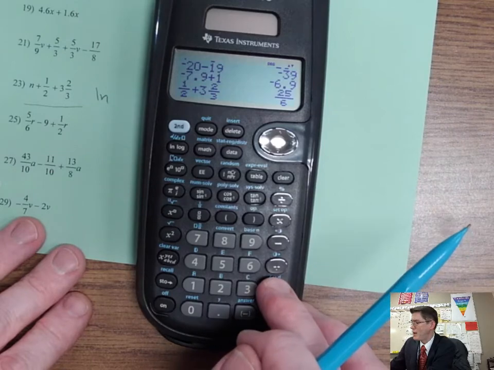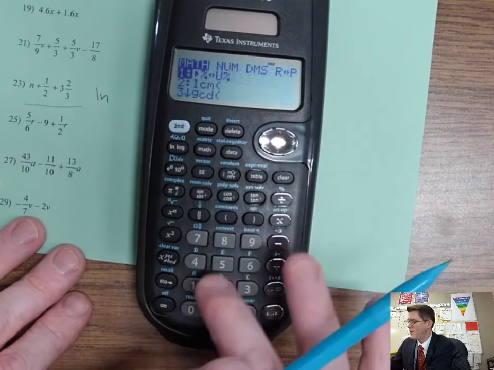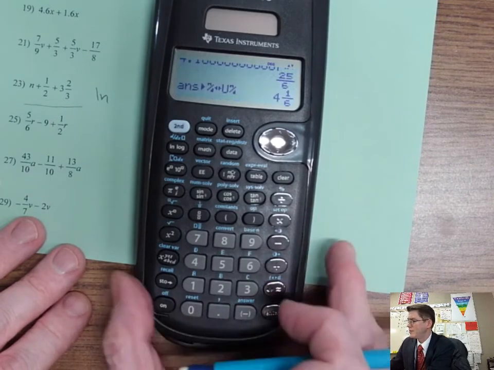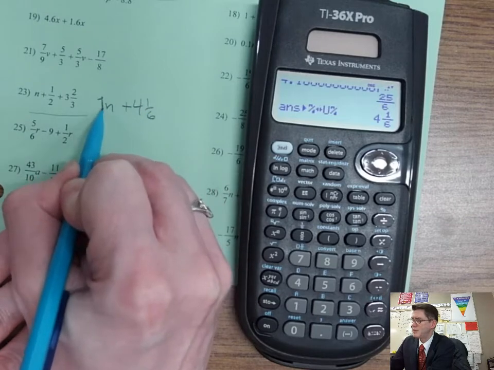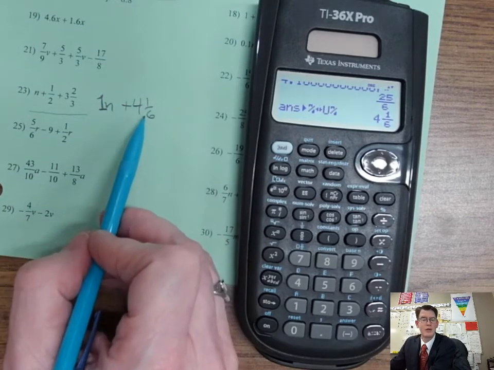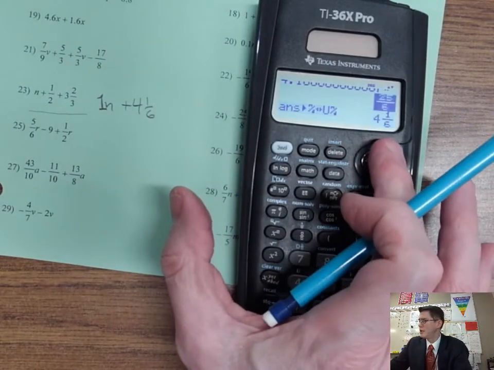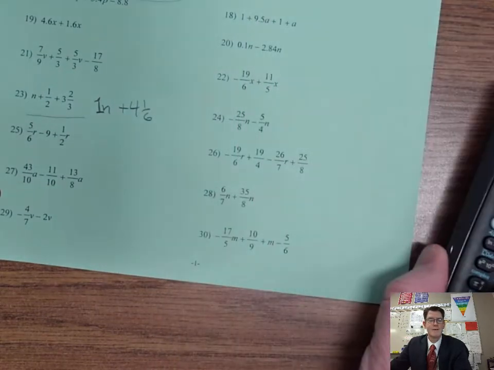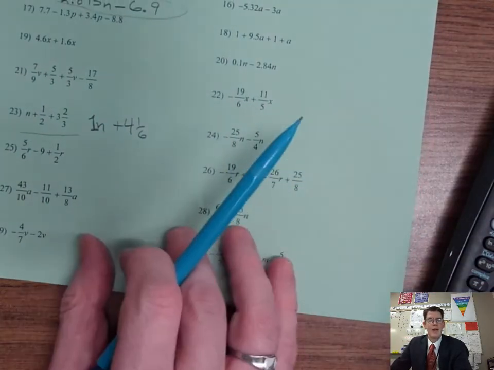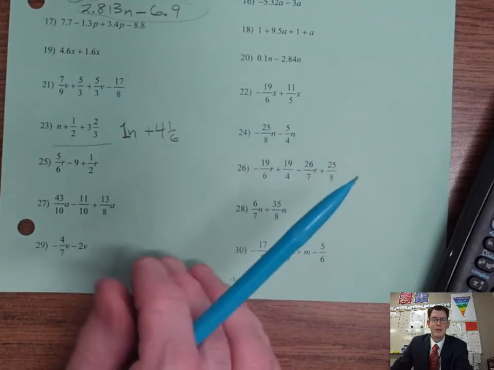If you want to write it as a decimal, you can, or as a mixed number. It's 1n plus 4 and 1/6, or 4.16666. It doesn't matter how you write it; you can write it as an improper fraction, proper fraction, or decimal. On each of these, the answers are on the worksheet in Canvas, so you can check your answers.